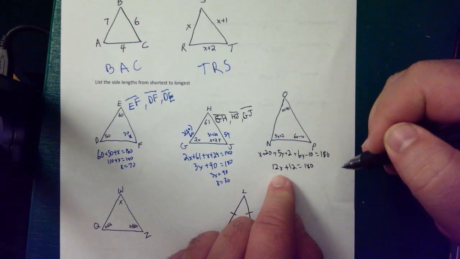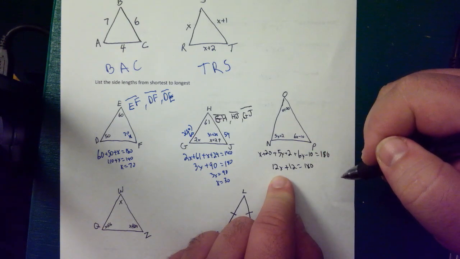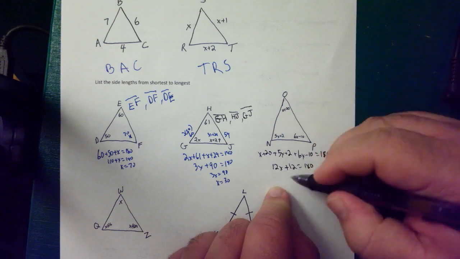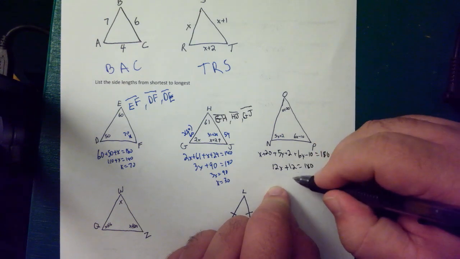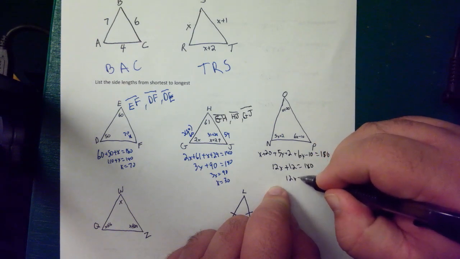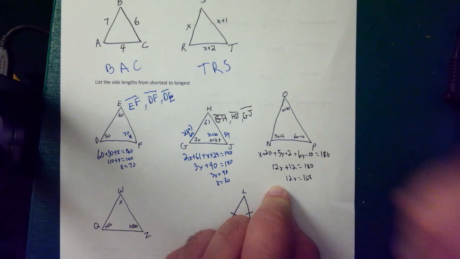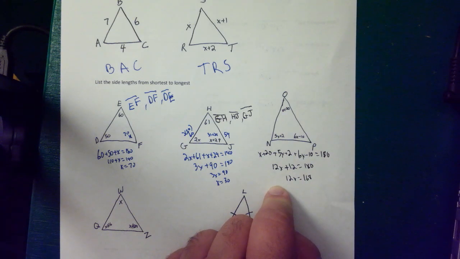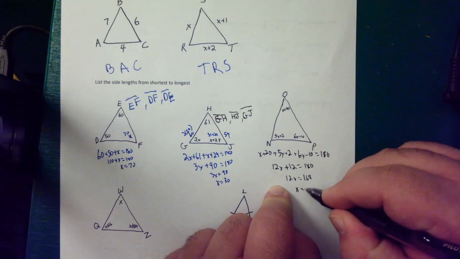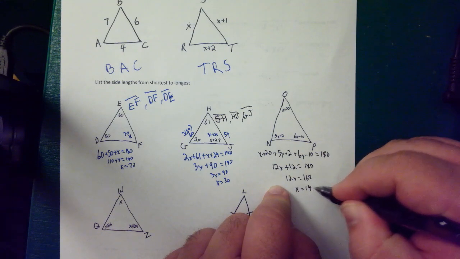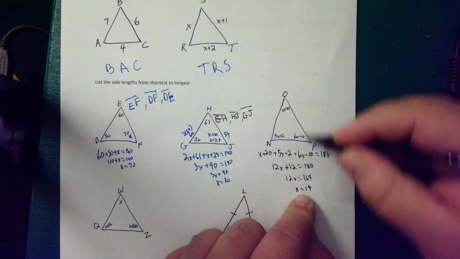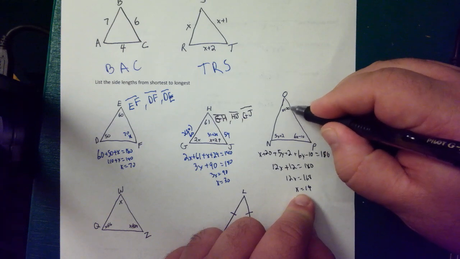Is that going to be a decimal? I hope not. Let's see. So we're going to subtract 12 on both sides. So 12x will equal 168. And 168 divided by 12, oh no, that is 14. Okay. So if x equals 14, when I plug it in here, 14 plus 20 is 34.